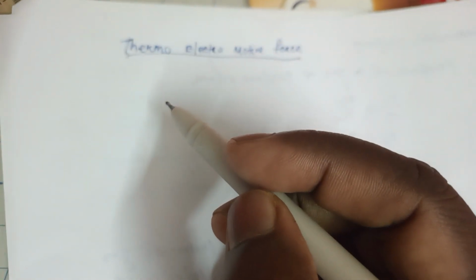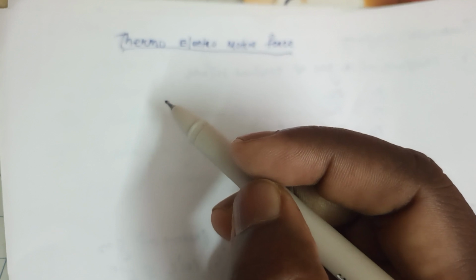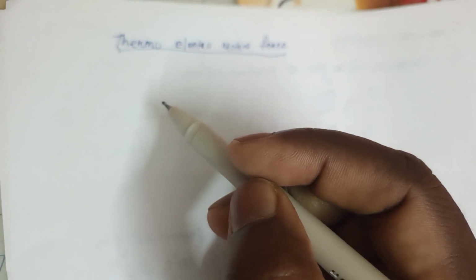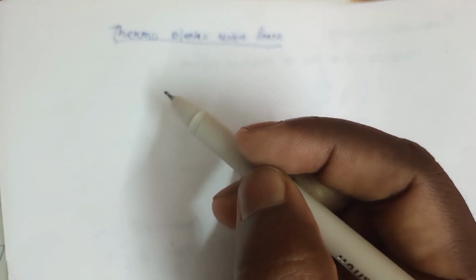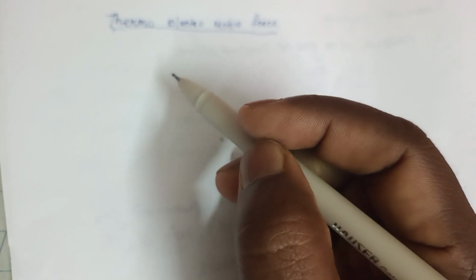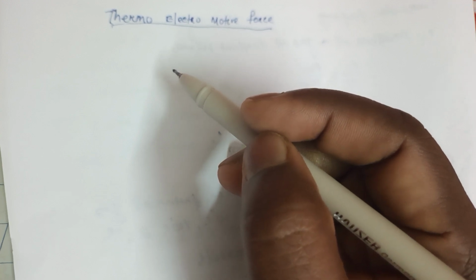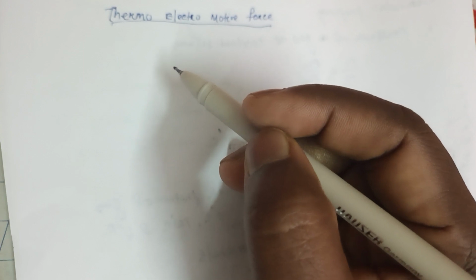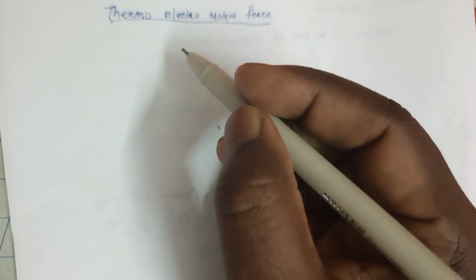When two junctions of a thermocouple are kept at different temperatures, then a thermo EMF is produced between the junctions, which changes with the temperature difference between the junctions. That is thermo EMF.